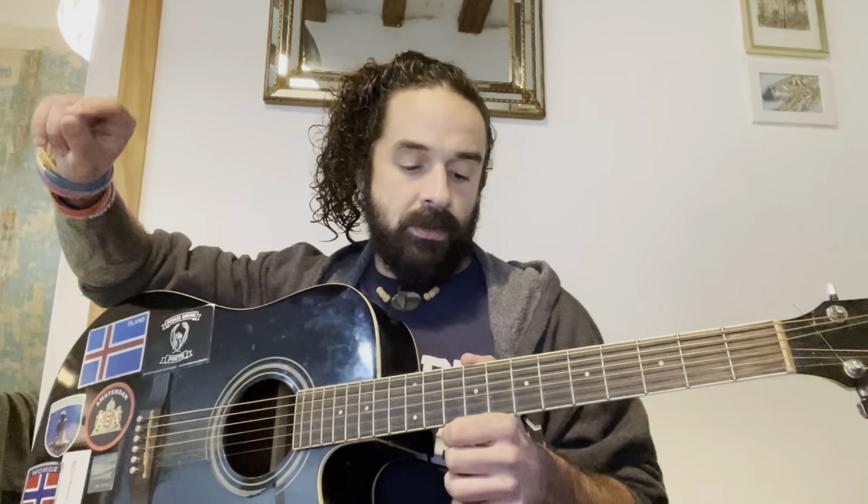Now, if we get into the A7, it's derived from a major chord, so we have a 1, 3, 5. 1, 2, 3, 4, 5, 1, 3, 5. And then instead of a 7, we're going to add the flat 7. That's what the A7 is, or the C7, or whatever. Just the letter, just the tone, and the 7. So there's a few ways to play that.